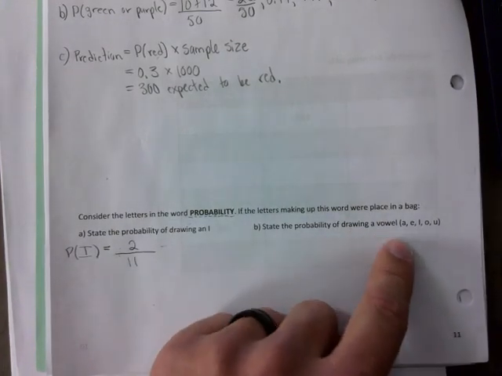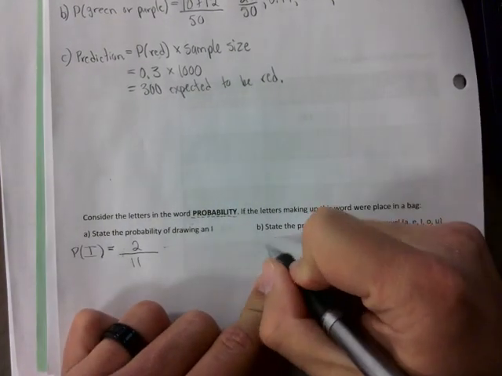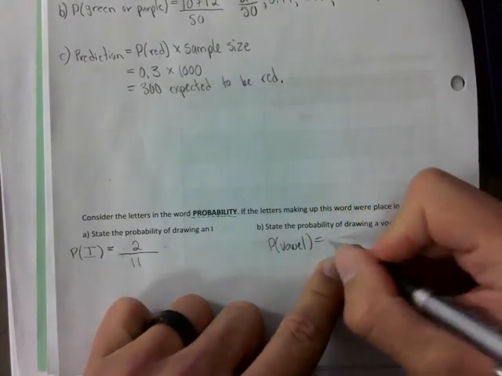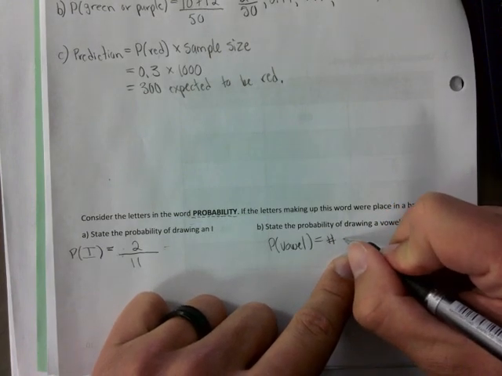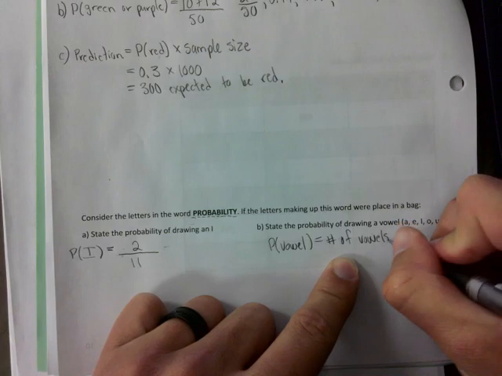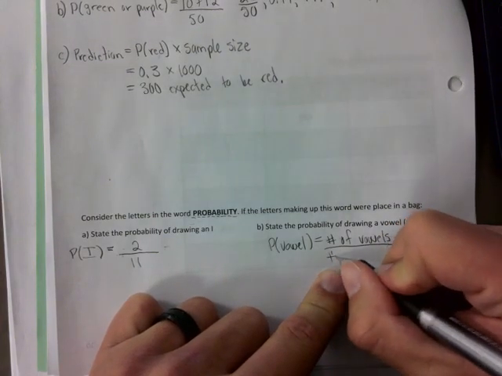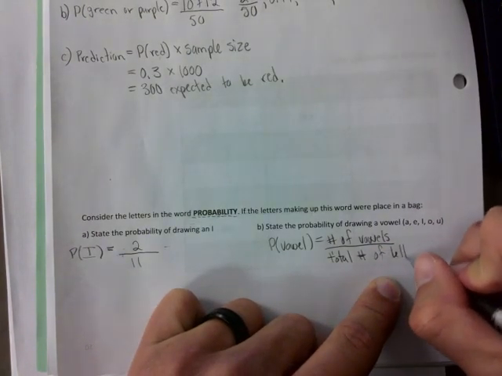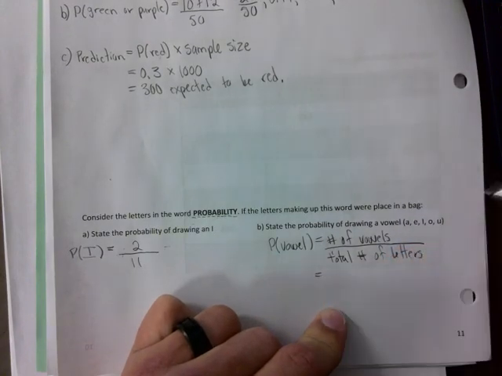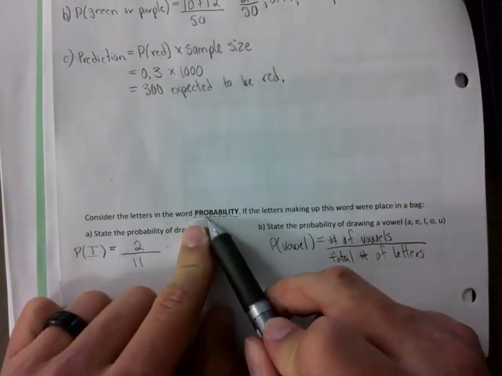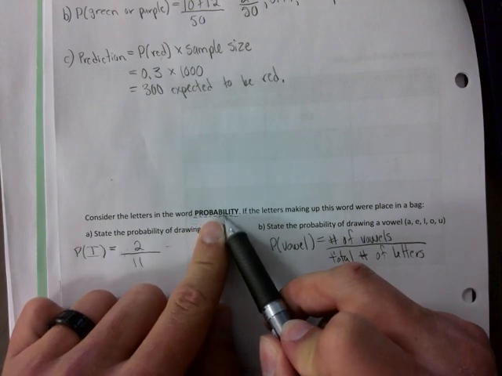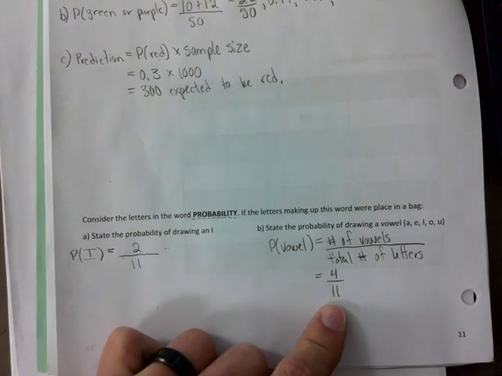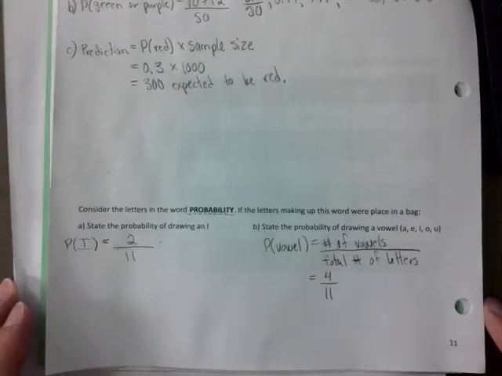Part B is state the probability of drawing a vowel. So probability of vowel, numerator would be the number of vowels over the total number of letters. There are 1, 2, 3, 4 vowels, and there are still 11 letters, so that would be our probability there.